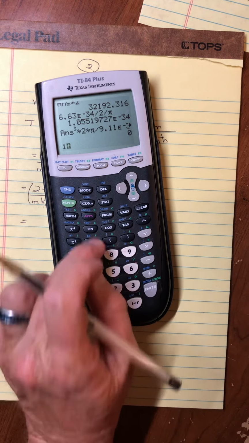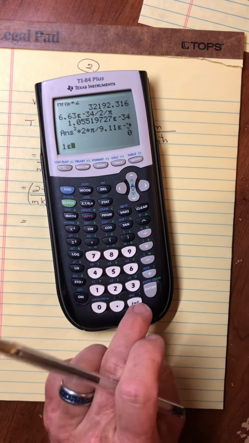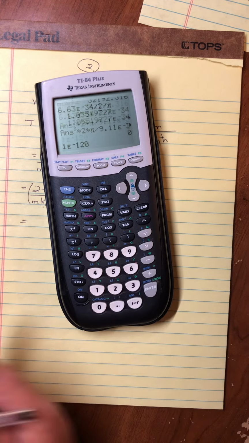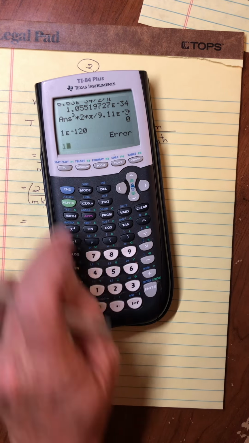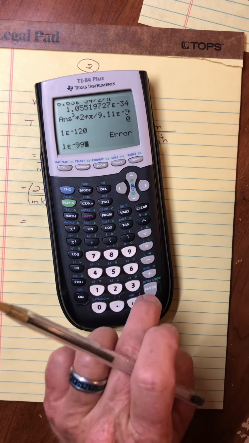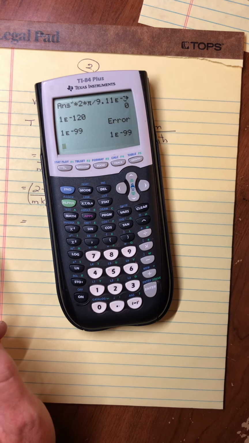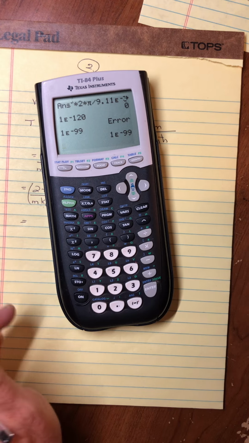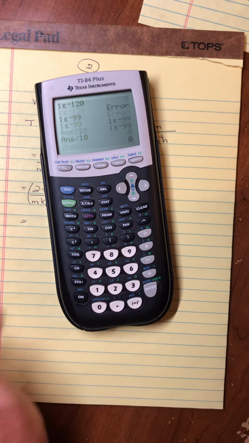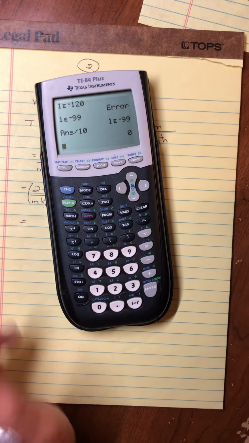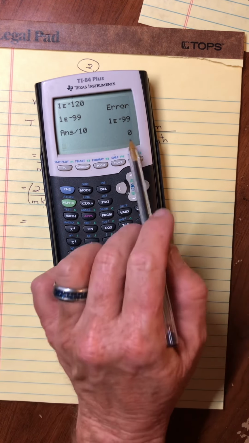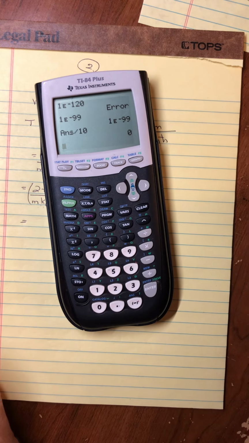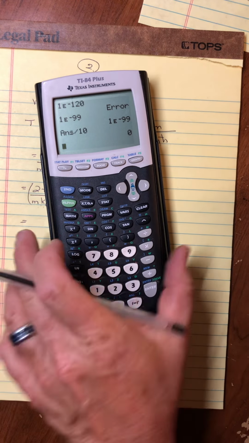If I went 1 times e to the negative 120, it's going to go error. And I bet it can do negative 99. But if I divide by 10, it can't do 1 times 10 to the negative 100. It calls it a 0. It's out of the range of the calculator.